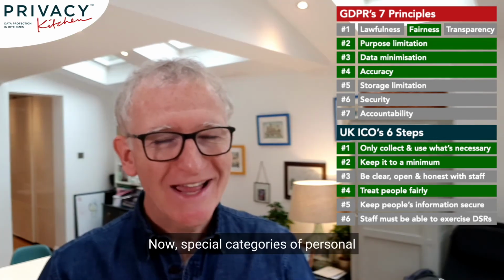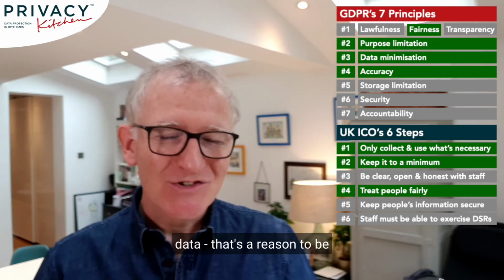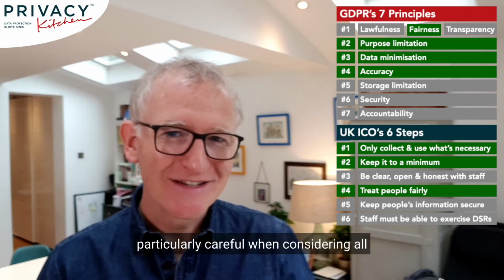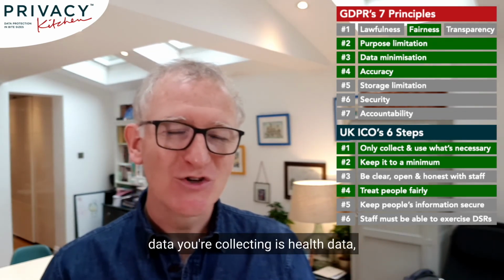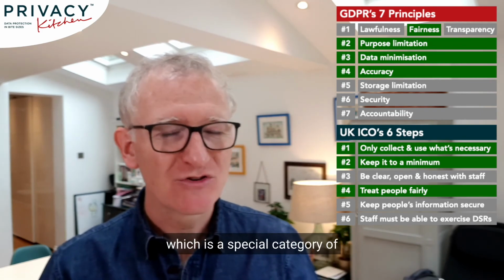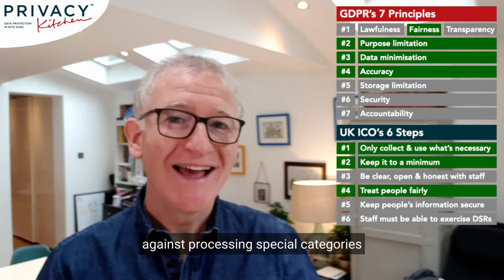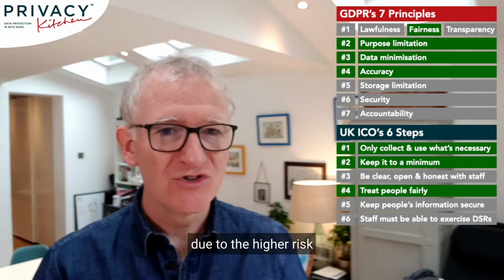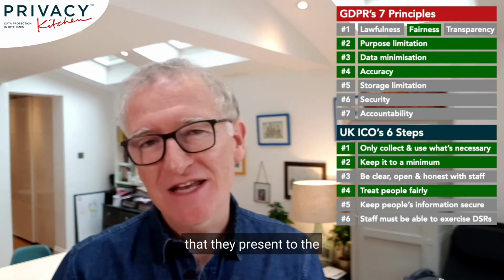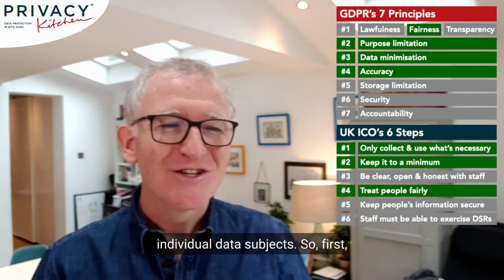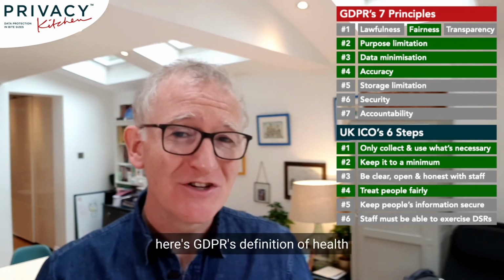Now, special categories of personal data. That's a reason to be particularly careful when considering all of this, because the personal data you're collecting is health data, which is a special category of personal data under GDPR. There's an even stronger presumption against processing special categories due to the higher risk that they represent to the individual data subjects. So first, here's GDPR's definition of health data.